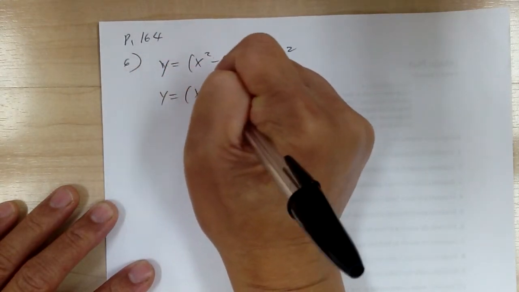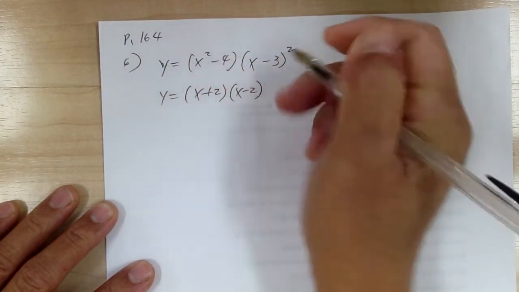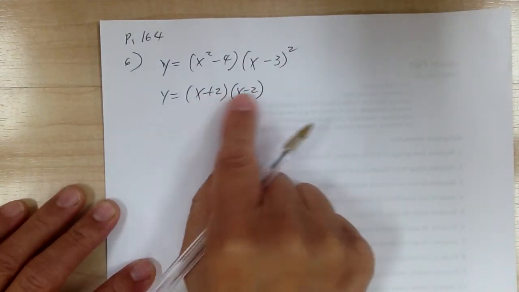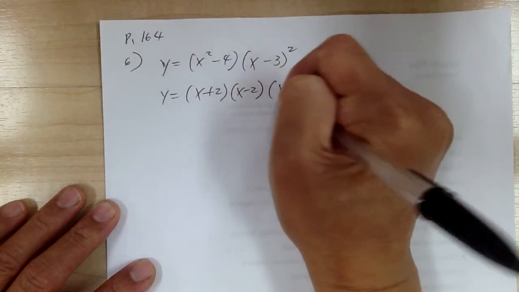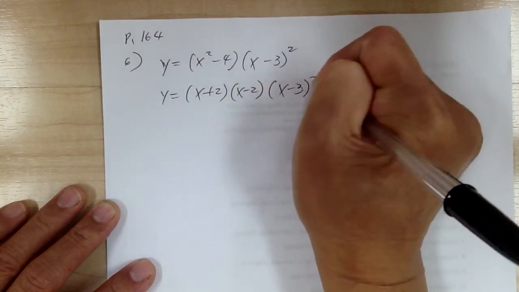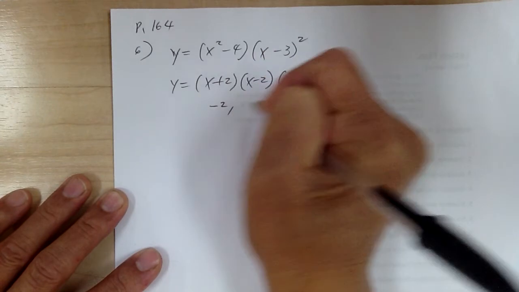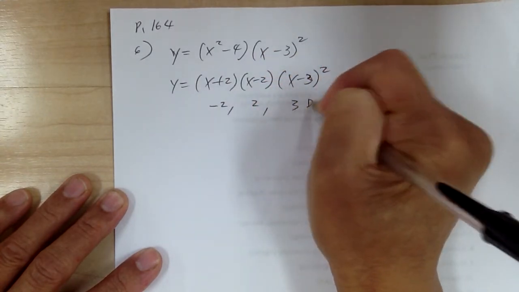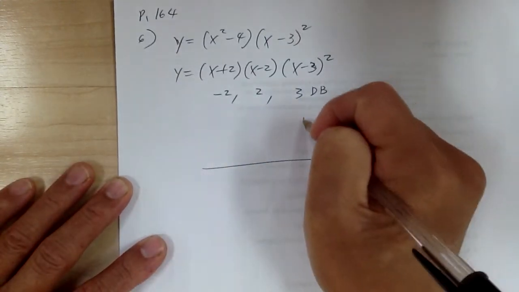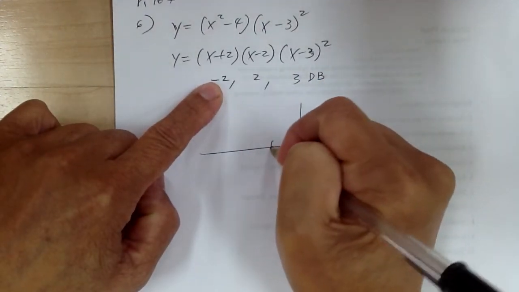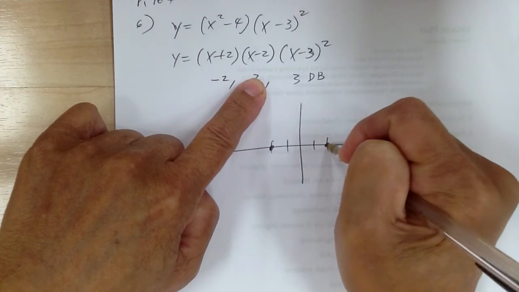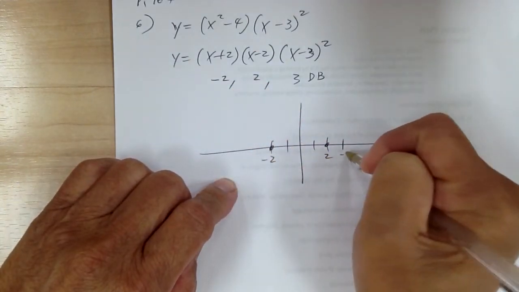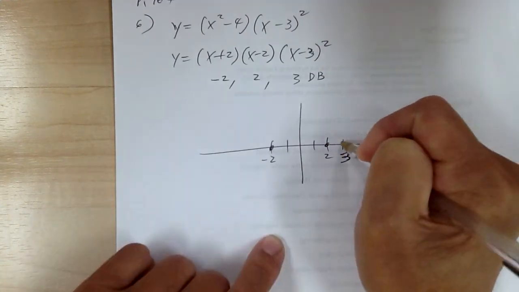You're going to get (x + 2)(x − 2). Again, you shouldn't have a square inside your parentheses. Whenever you do, you need to try to factor it. So you get −2 from here, positive 2 from here, and positive 3, and this is the double. When you sketch, you get −2, 2, and 3, and this is the double.